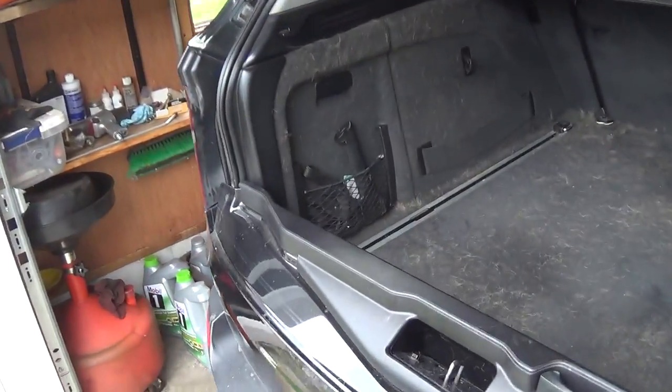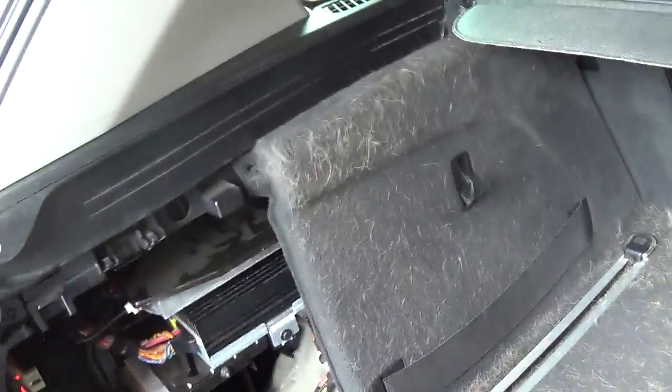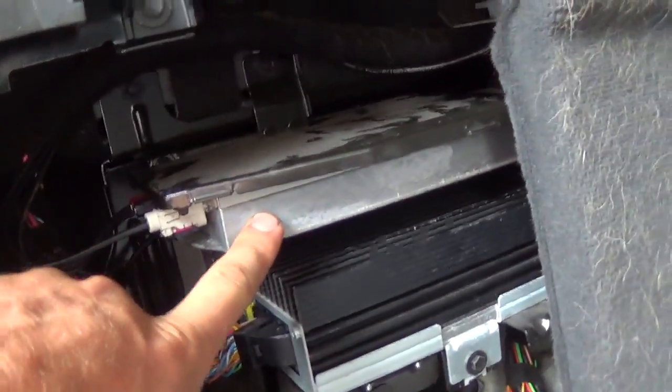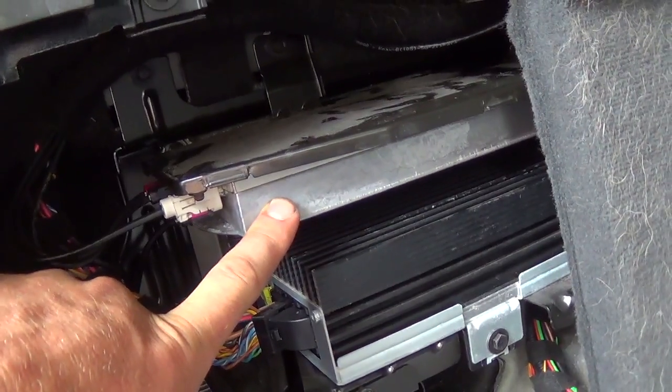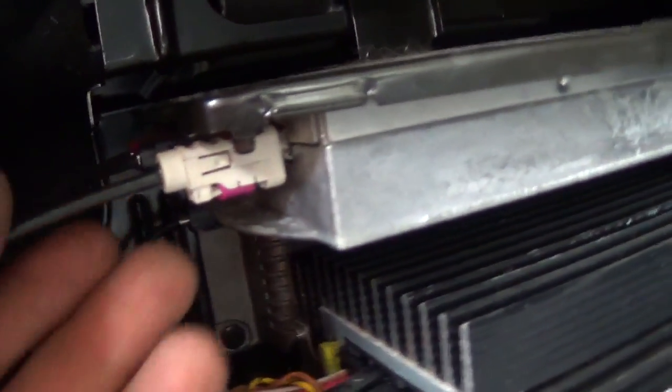Alright guys, well, I found the problem with the audio system, the USB not working. There's a module back here. It's called the MOST module. Media Oriented Systems Transport. It actually has fiber optic cables. I mean, come on, 2008? That's ridiculous. It's kind of fancy, but geez.